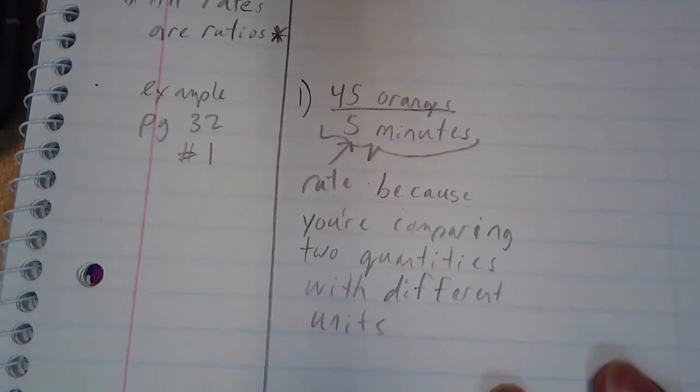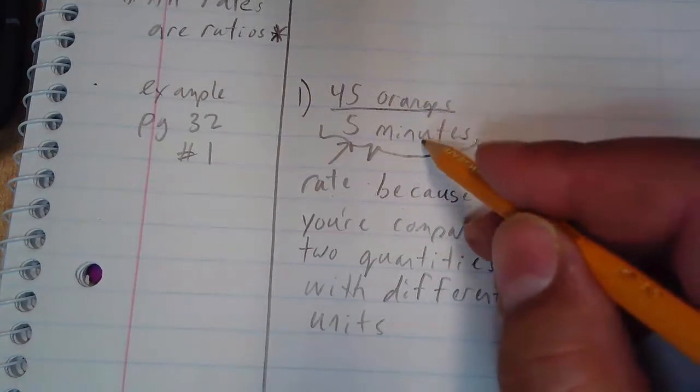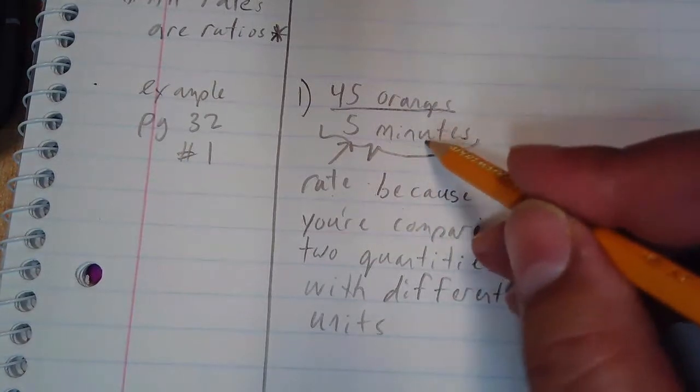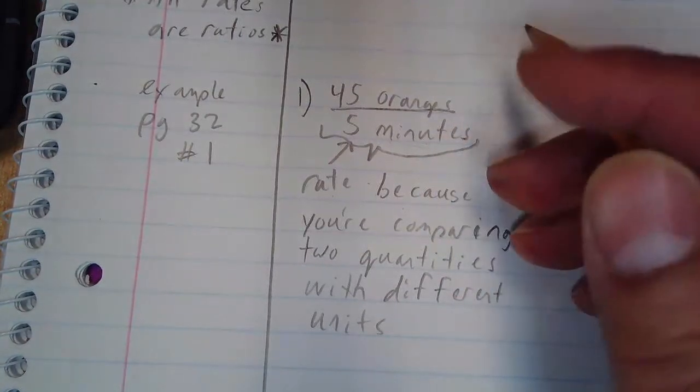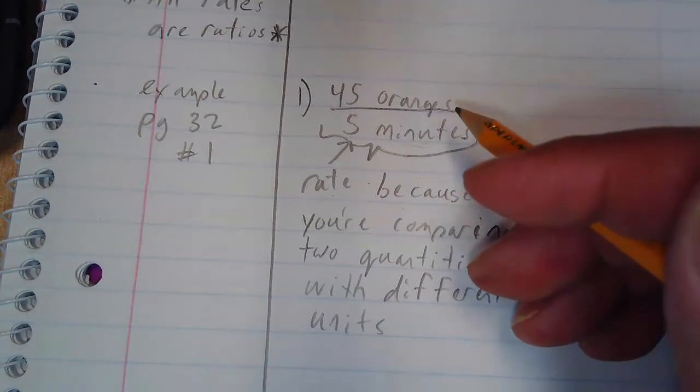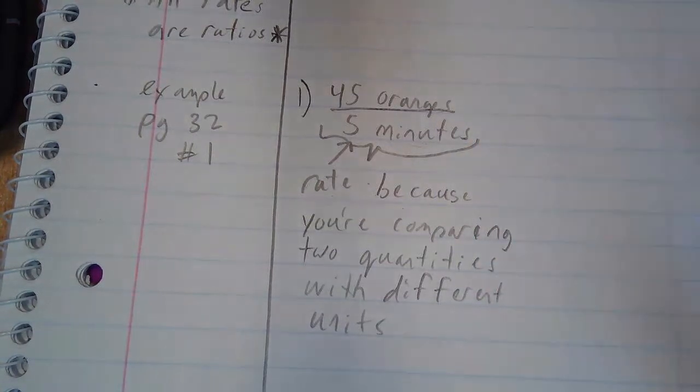Okay, keep that in mind. A quantity of oranges per minute. And again, minute, you're measuring something. That's usually what happens when you have a rate. You're measuring something, either distance, time, length, amount of some kind. All right?